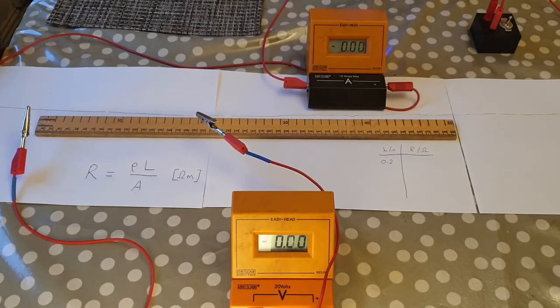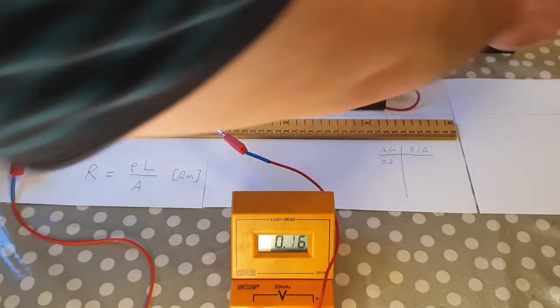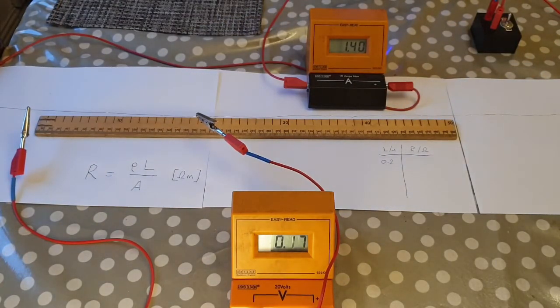So what we do, I'm going to switch on the switch, and then I'll show you how you'd measure the resistance. So I'm going to switch on the switch, and you can see we've got 1.42 amps, 0.17 volts. So if I then go and get my calculator, which is over here somewhere.